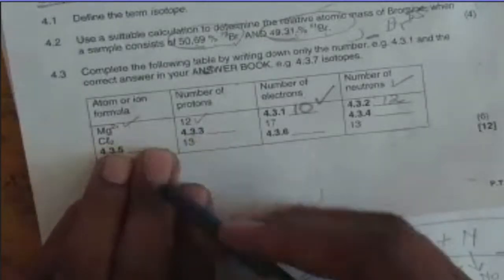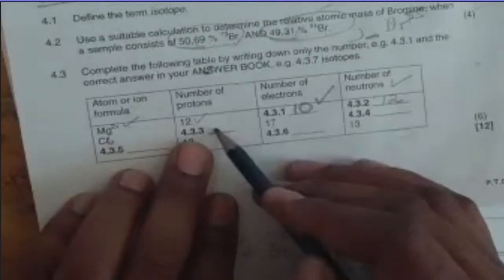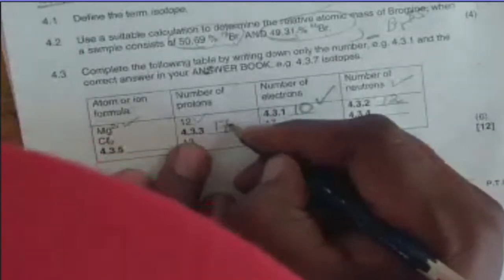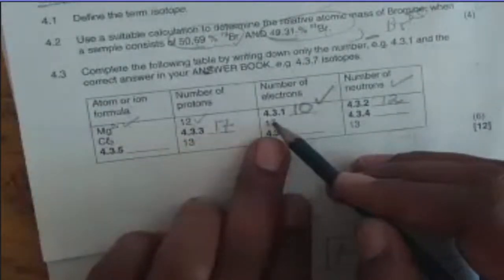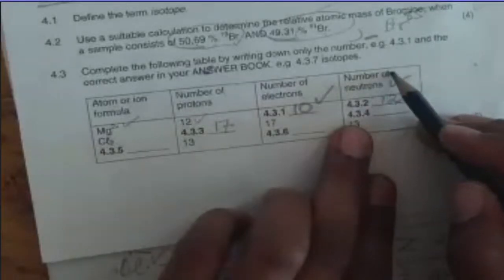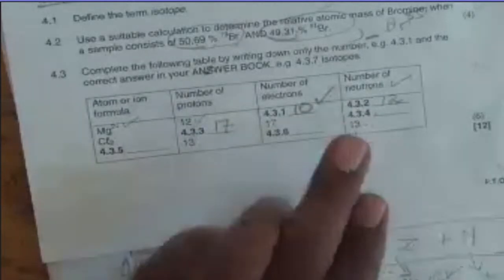4.3.3, the Cl2 chlorine atom, the number of protons, how many protons do I have? I'm having 17 because it's an atom. The number of electrons will be the same, which is 17. Then the number of neutrons. How do you calculate the neutrons? Then you go to the formula to calculate the neutrons.